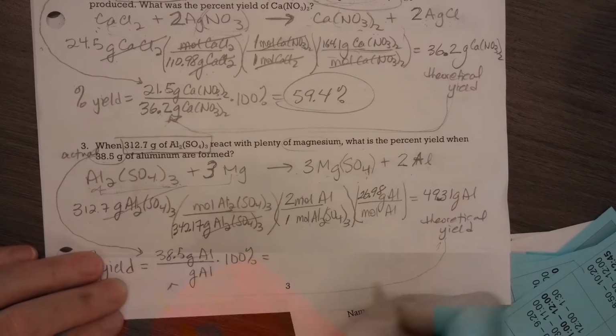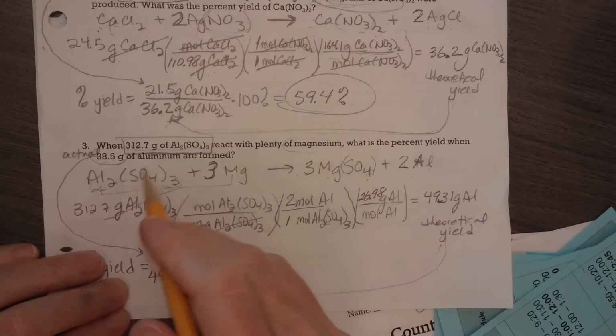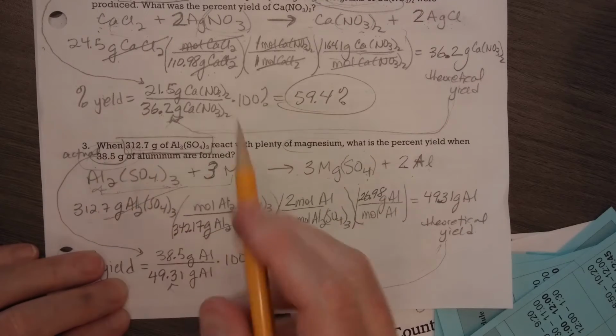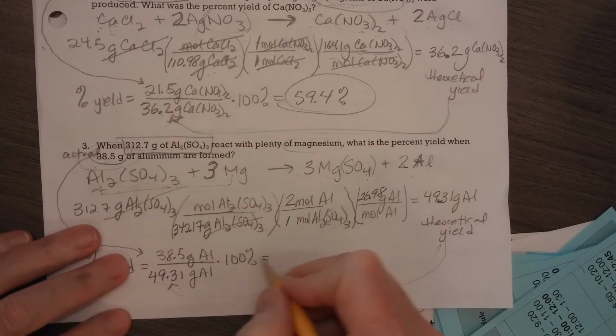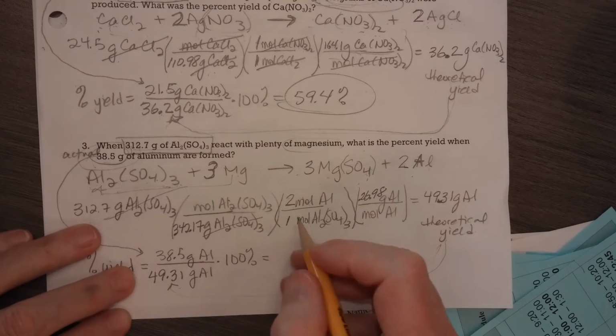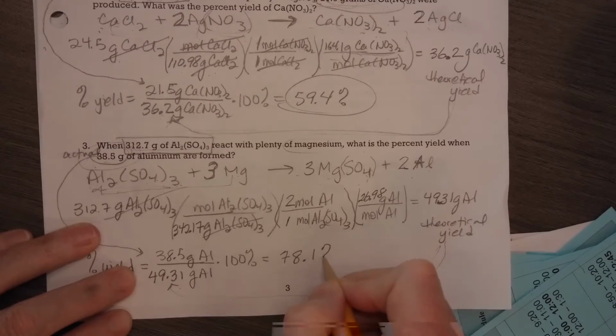That's my theoretical yield that goes on the bottom. My actual yield given in the problem was 38.5. When I divide those, divide them by 49.3, times it by 100%, I get 78.1%.